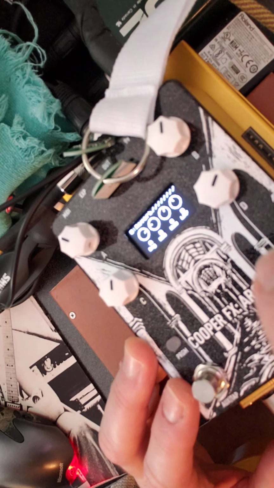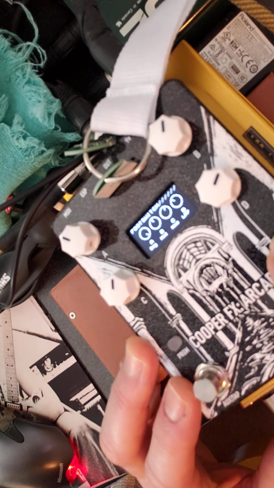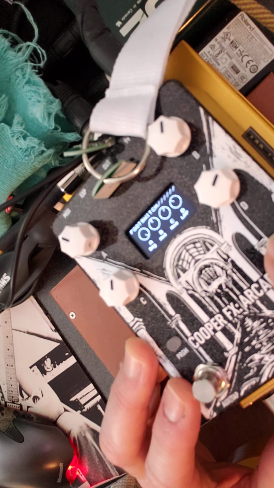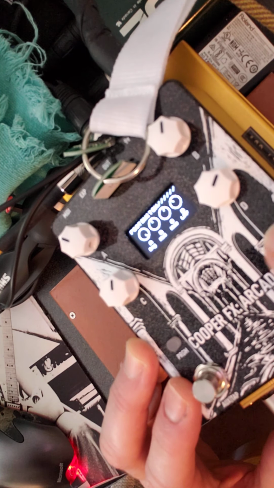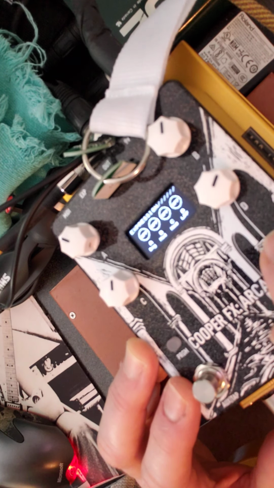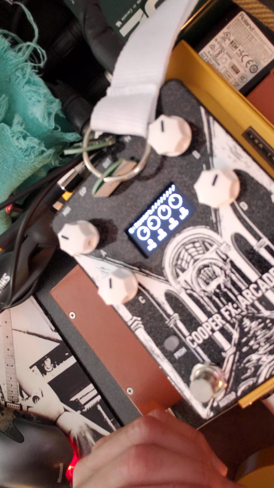I've done the secondary functions by holding the page to get to the foot switch. If you hold the page, you not only get foot switch, but you get expression if you hold it some more. So I chose to do foot switch because I've had enough of the expression pedal right now.